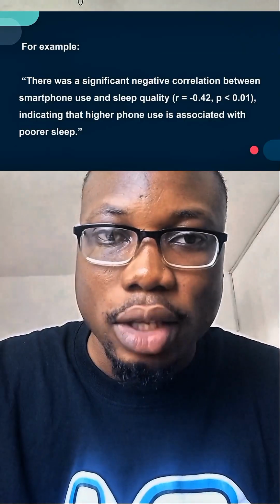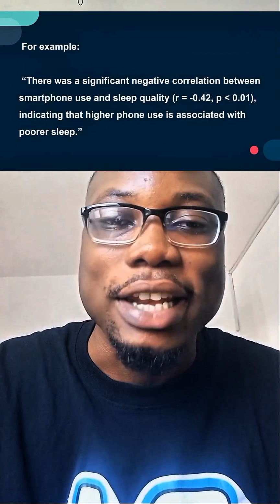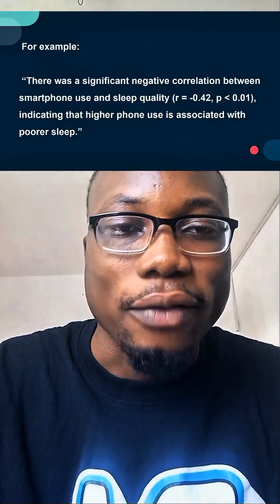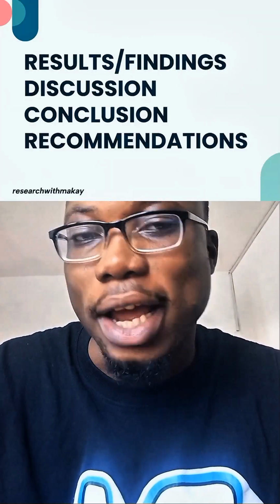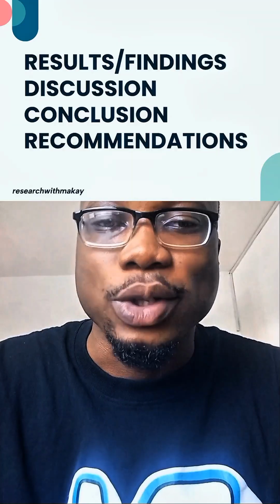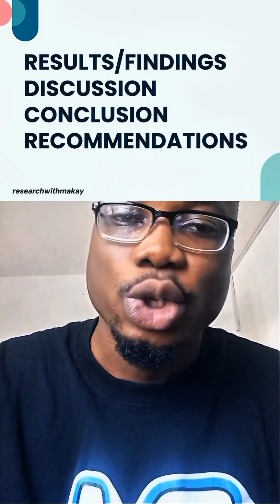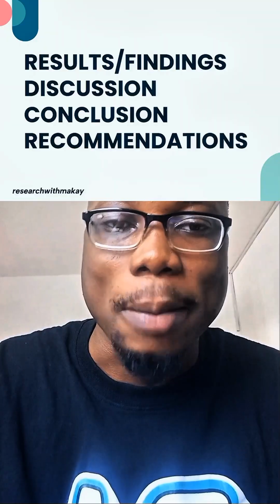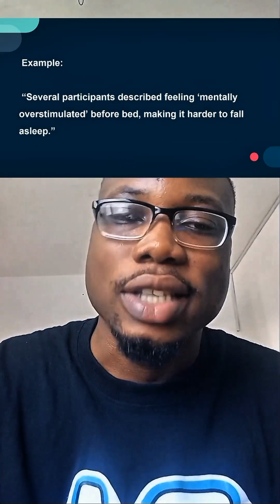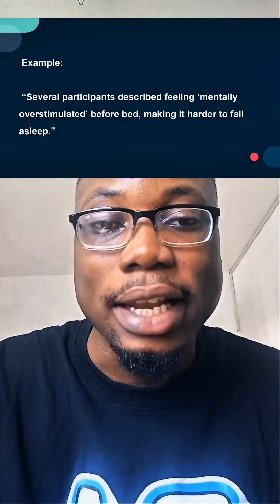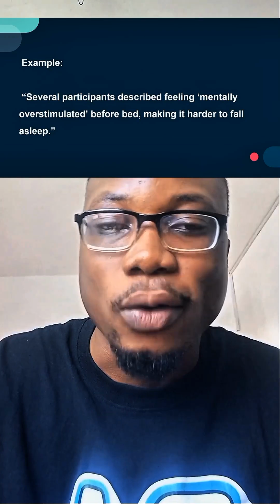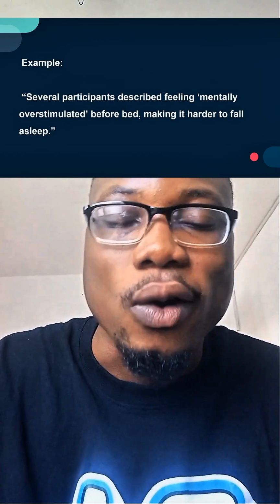Step 5, include qualitative findings if applicable. So if you've conducted interviews or focus groups, that is if you've done qualitative research, organize your results by themes or categories. You use short, relevant quotes to support each theme. For example, several participants described feeling mentally overstimulated before bed, making it harder to fall asleep.